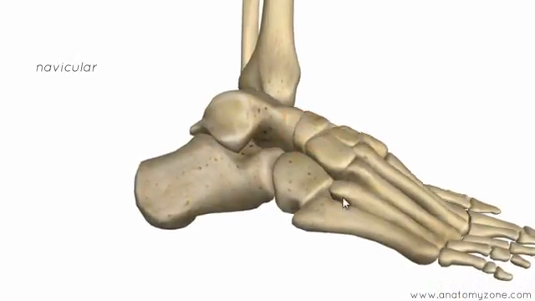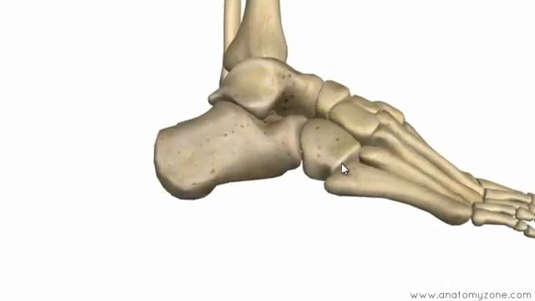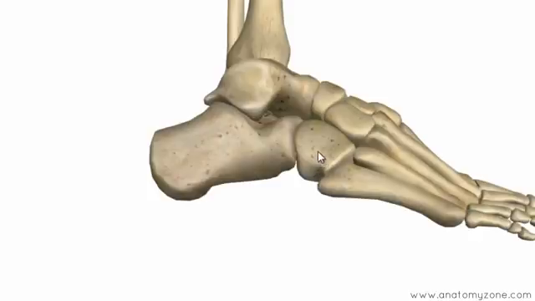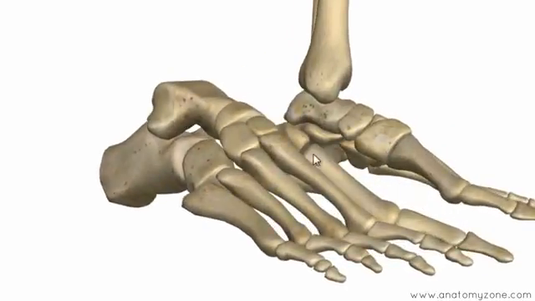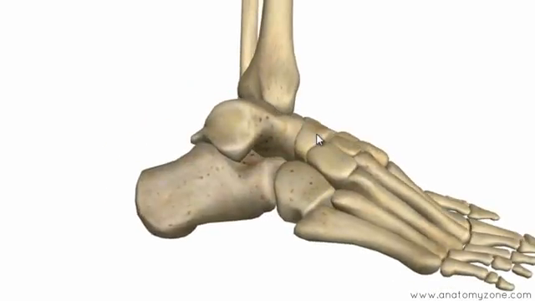I always used to get confused when I was learning about this, because by looking at this lateral view you can see that the cuboid bone is kind of in line with the navicular bone, yet the cuboid bone is in the distal group. The distal group of tarsal bones are just those bones which articulate with the metatarsals. So the intermediate bone, this navicular bone, sits between the proximal row and the distal row of tarsal bones.